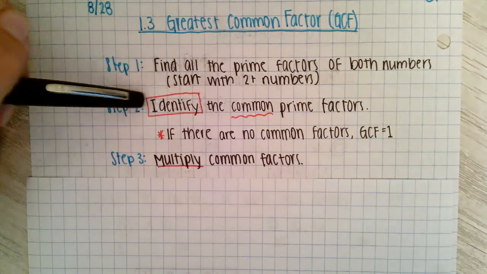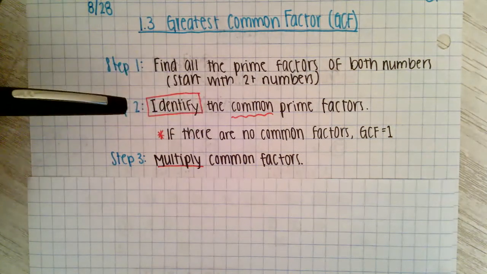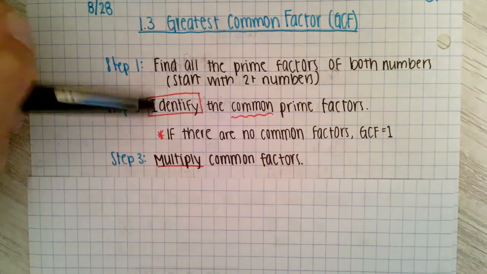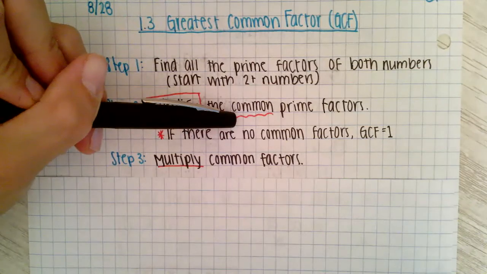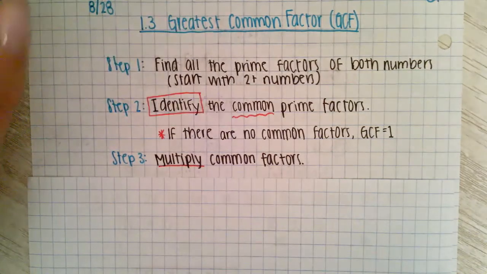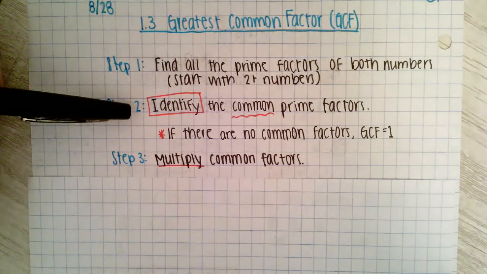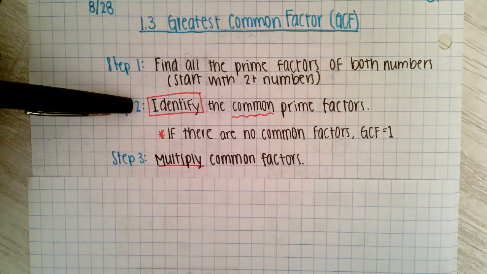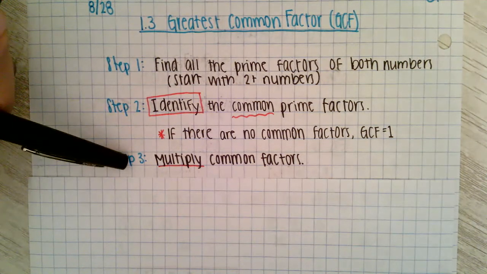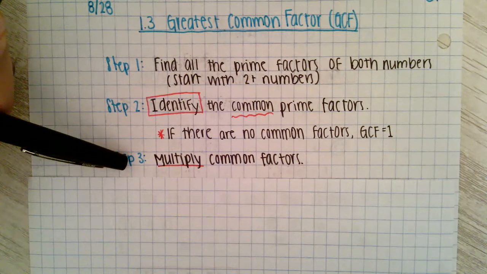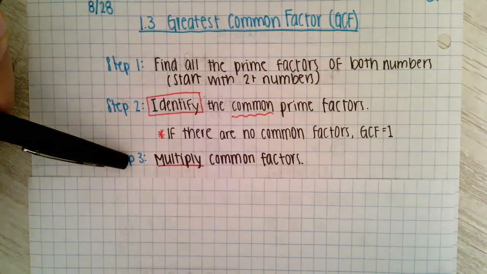I put this in a box because I like to circle my prime factors. That's how I identify them. Common means the same. So you're going to have 2 numbers. You're going to find all their prime factors, and then you're going to figure out which ones are the same. Once you have those common prime factors, you multiply them.